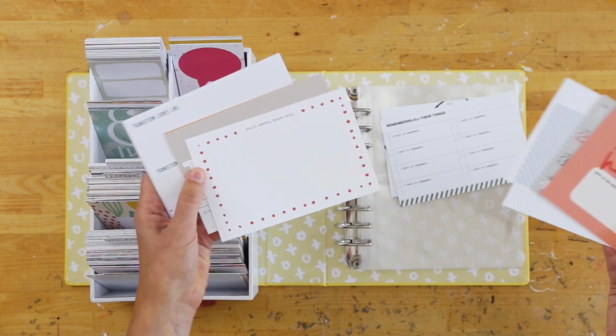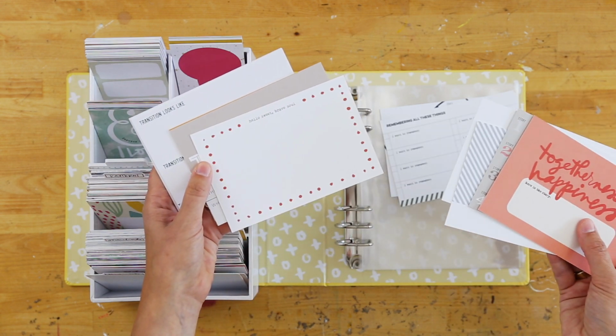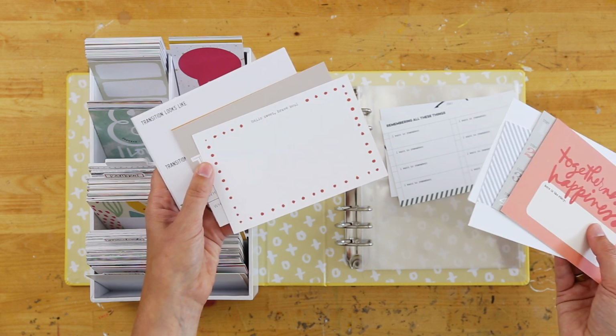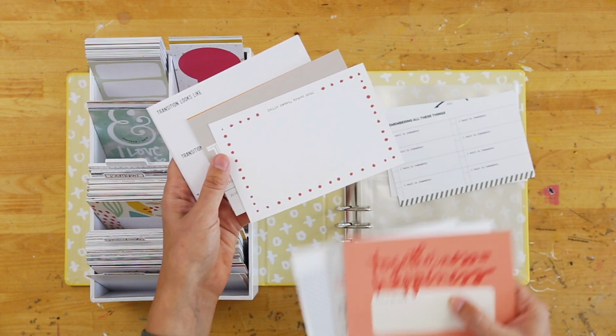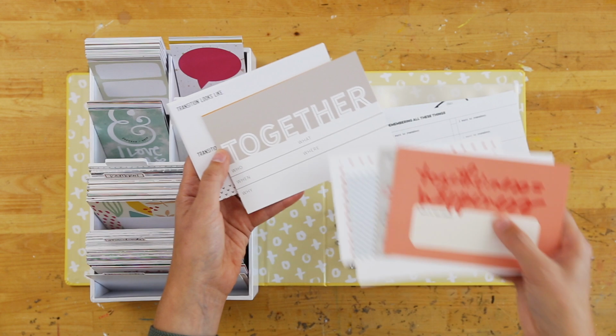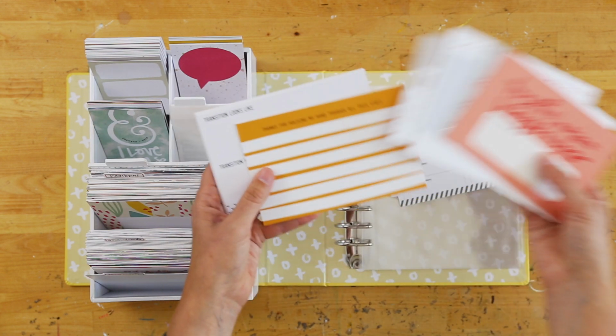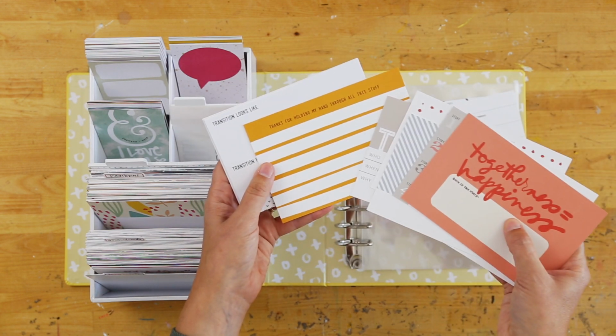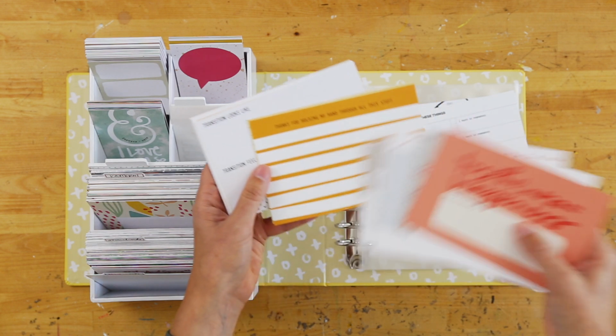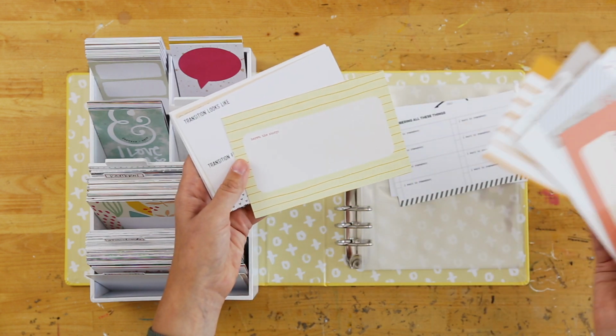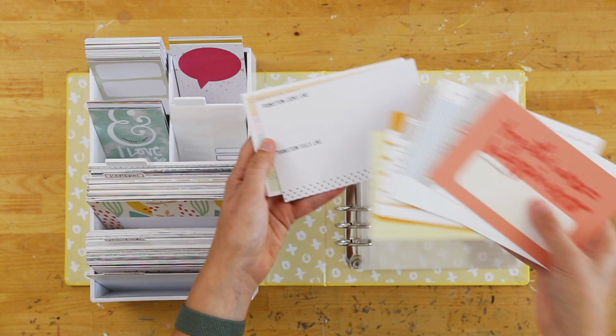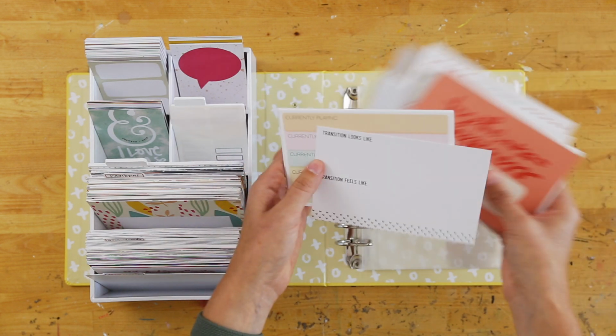These ones, some of them are very specific in terms of their story invitation, and other ones are more general. Like this one says, hello sweet brave soul. This one says together with a little bit of information. This one says, thanks for holding my hand through all this stuff. And then you could write about someone helping you. Here's the story: transition looks like, transition feels like.